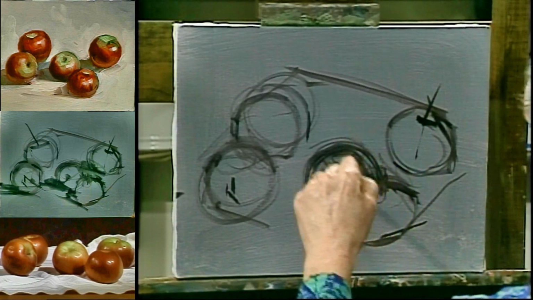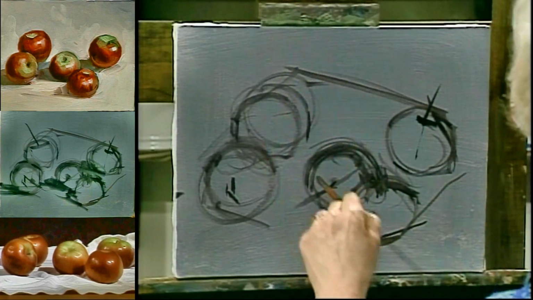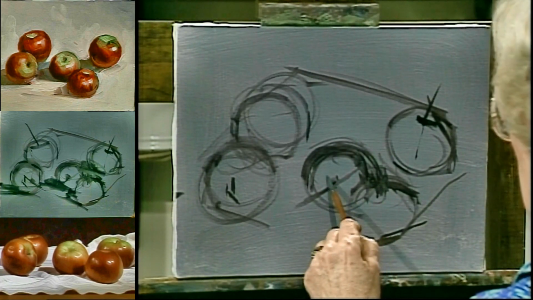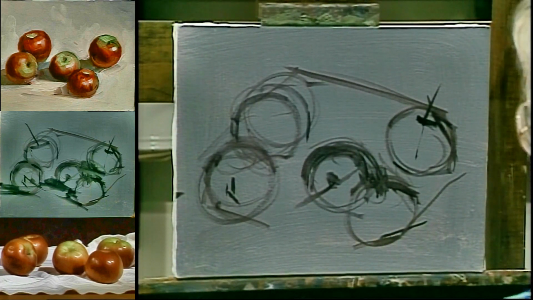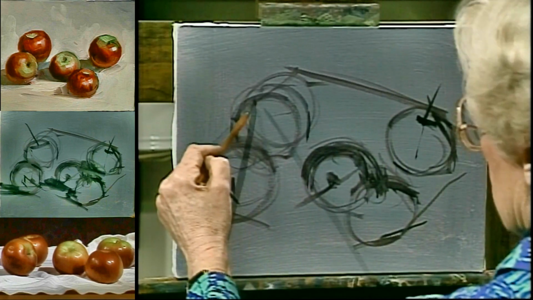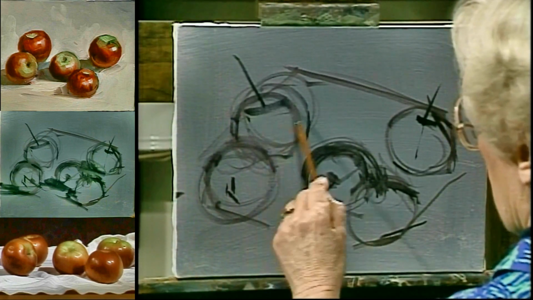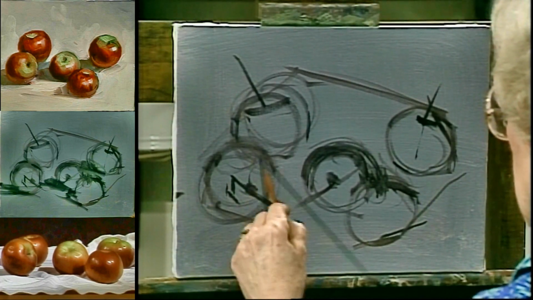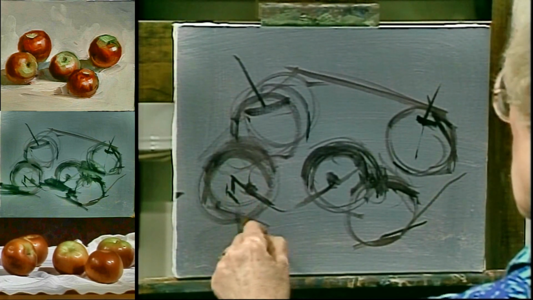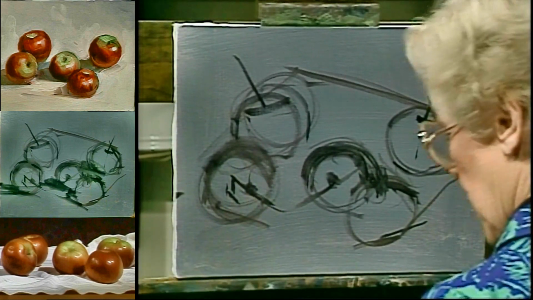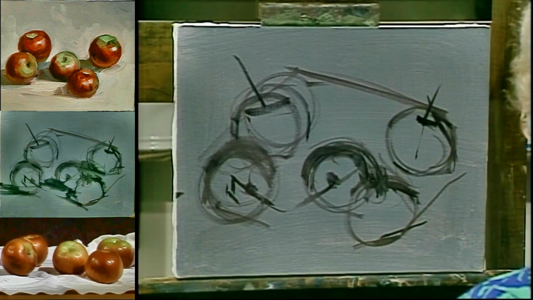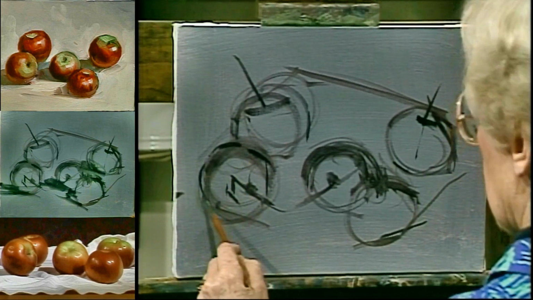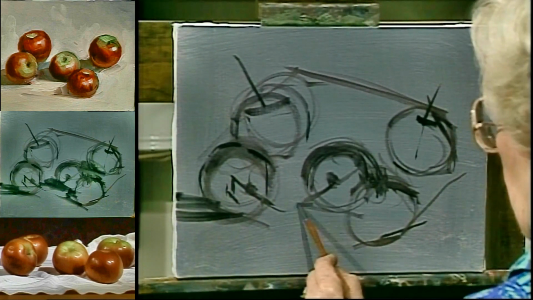Wouldn't it be awful to have them all sticking up all the same? It would be monotonous, and we try not to have monotony in our pictures. And then this one is going to face up that way. And this one's going to come forward. That's where the stem is. So if I recognize how important the anatomy of each apple is, I can then train my eye to recognize the anatomy of other subjects.